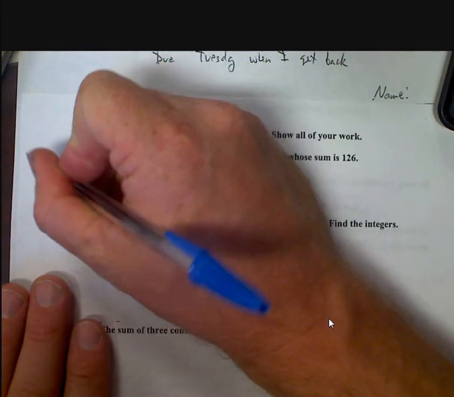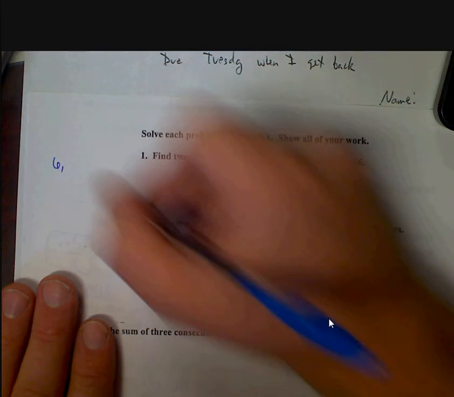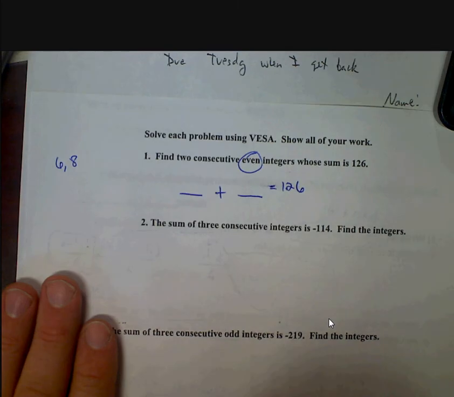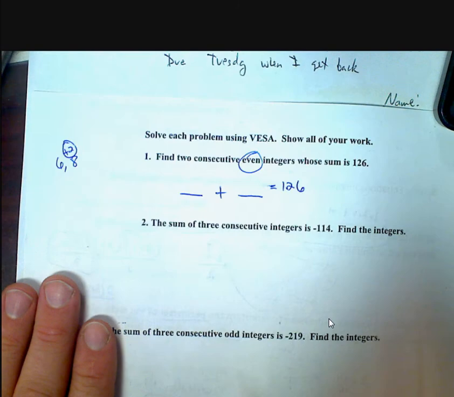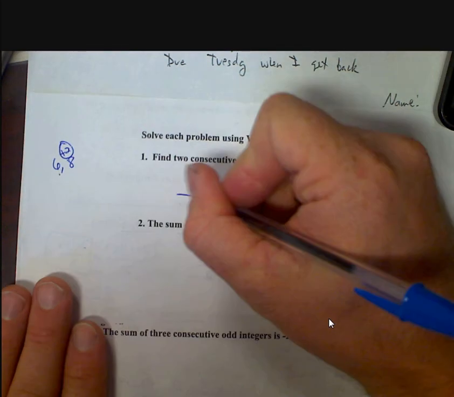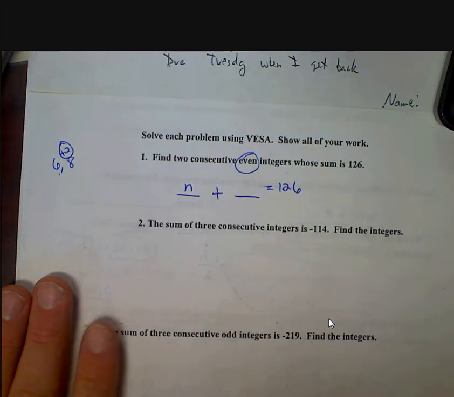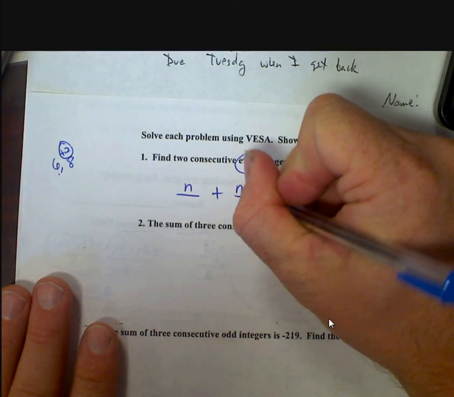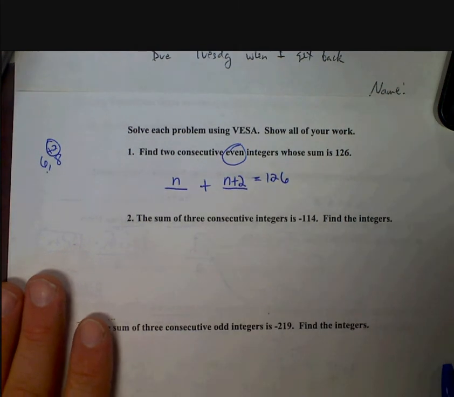So if I had 6, the next even integer would have to be 8. Well, I added 2 to get to the next number. If I don't know what my first number is, we always start with n. But I know my second number has to be n plus 2. I'm going to pause the video and go ahead and make the second part be this side.